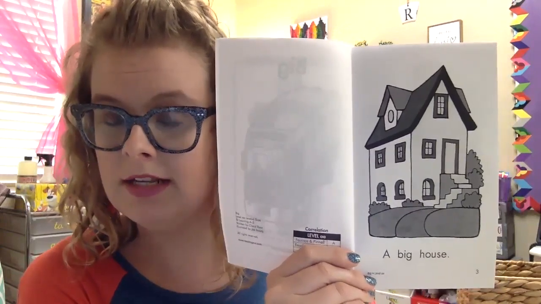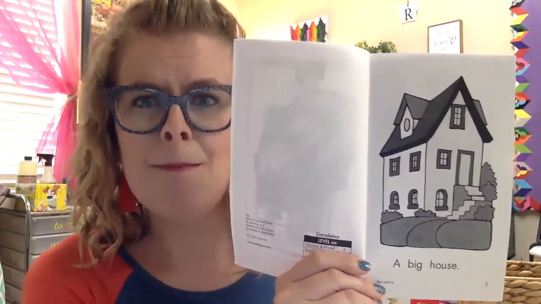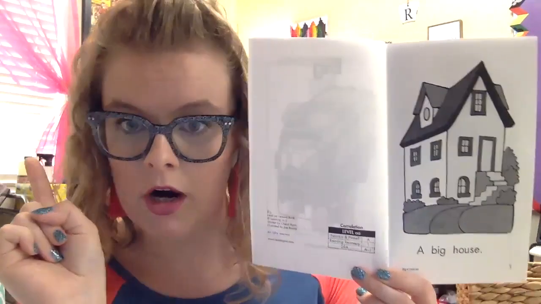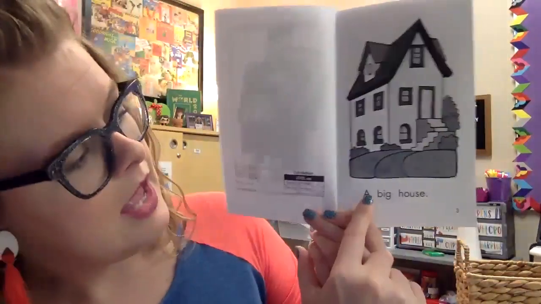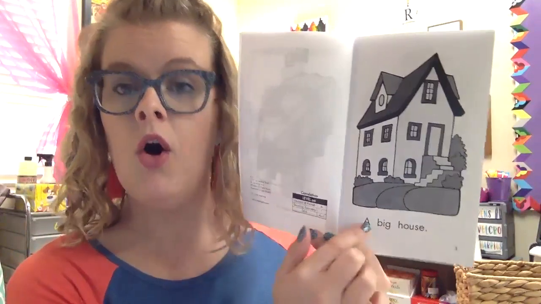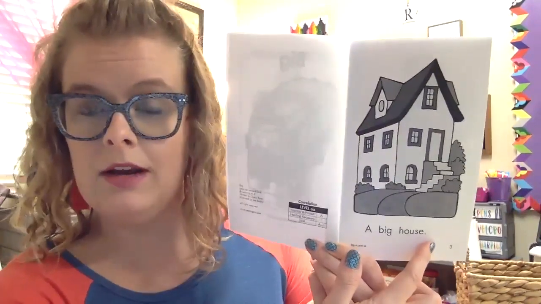So I'm going to read the sentence. Every time we're reading, the best thing you can do is use your pointer finger under each word. So see if you can do it with me. A big house. Can you do that again? A big house. 3 words are on that page, making a whole sentence. And when we get to that period, we know we have to stop, take a breath, so that we know that sentence is over. Let's try it again. A big house.